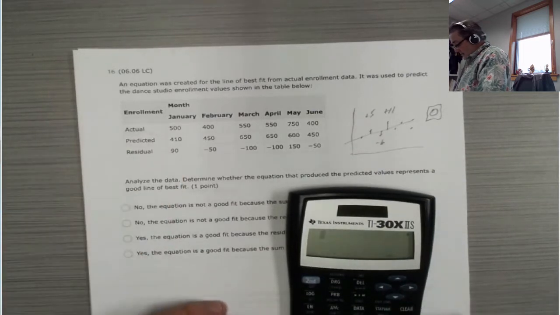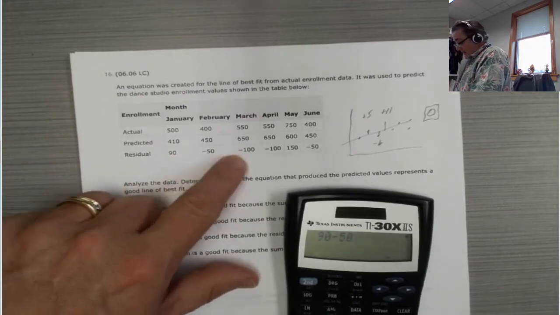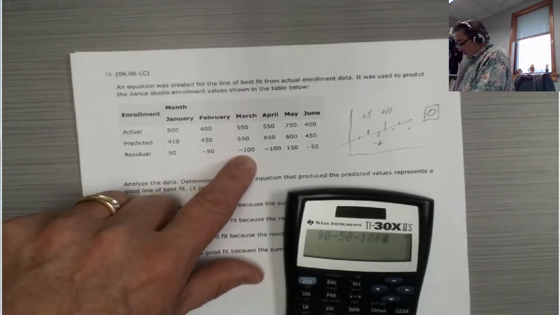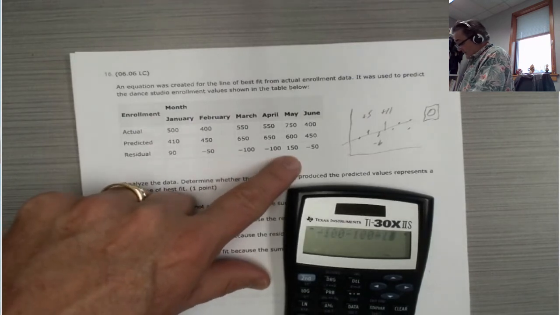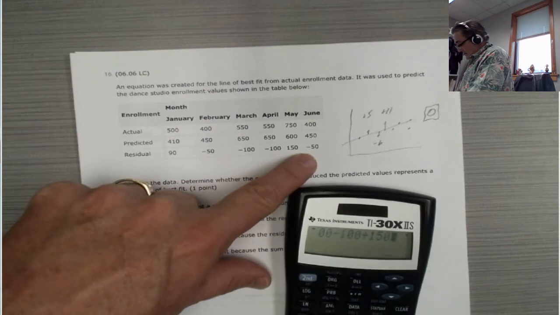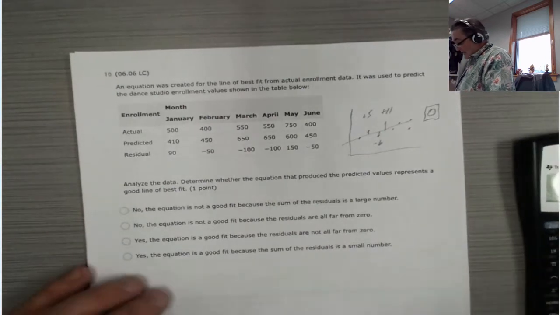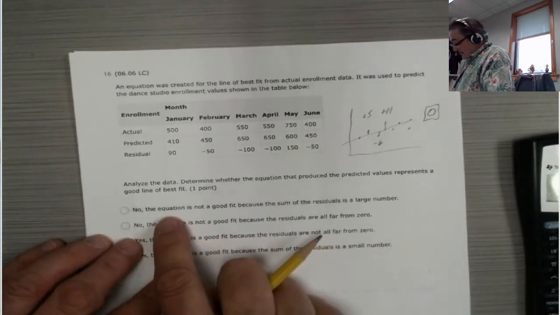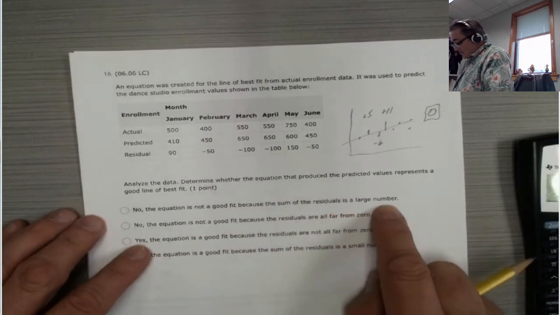All right, clear. 90 minus 50 minus 100 minus 100 plus 150. It's a positive. Minus 50. Turns out it's a minus 60. Minus 60. So the equation is not a good fit because the sum of the residuals is a large number.